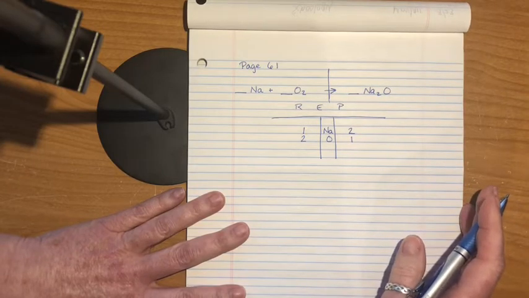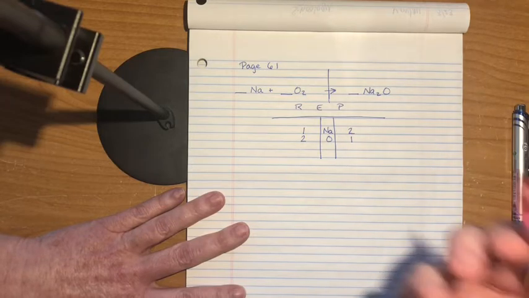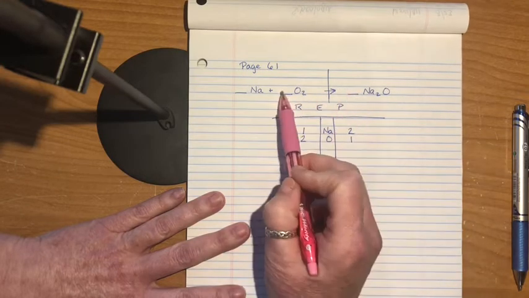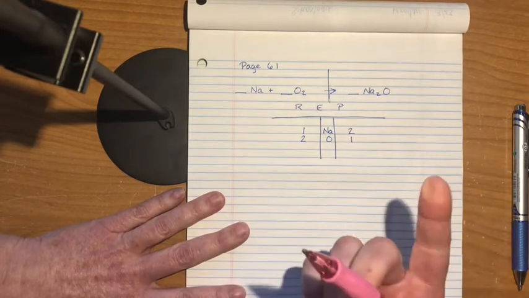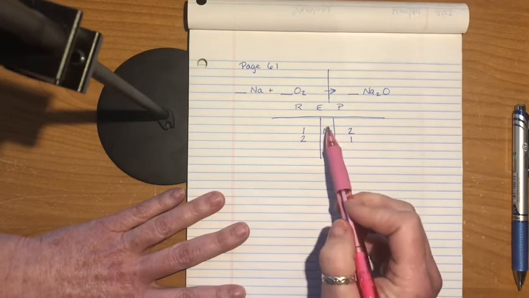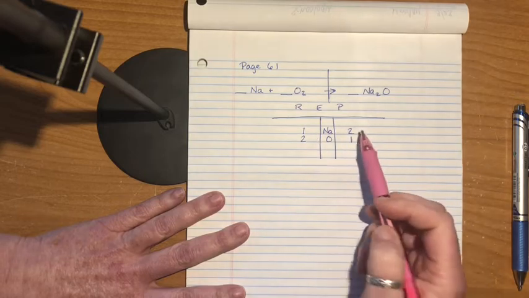Step 3 tells me to use coefficients in order to balance. Now I like to use a different color pen. Again, if it's a blank line here, it's assumed 1. So showing nothing is the assumption of 1. I need them to be balanced on both sides. What goes in must come out.